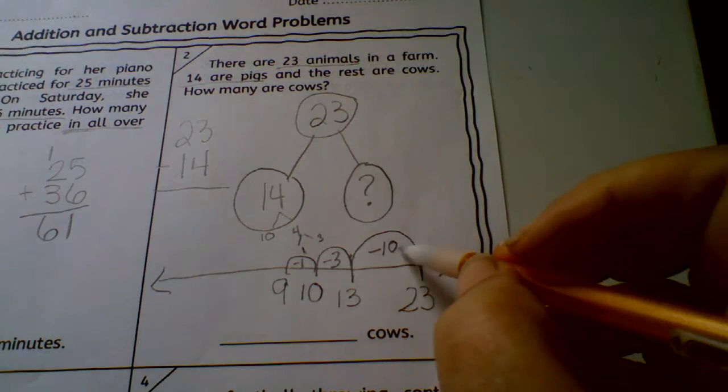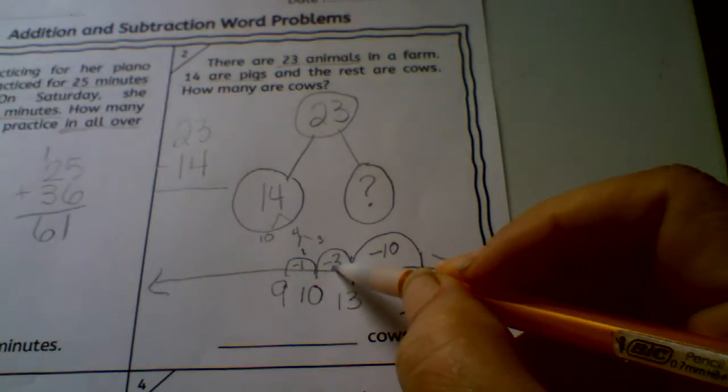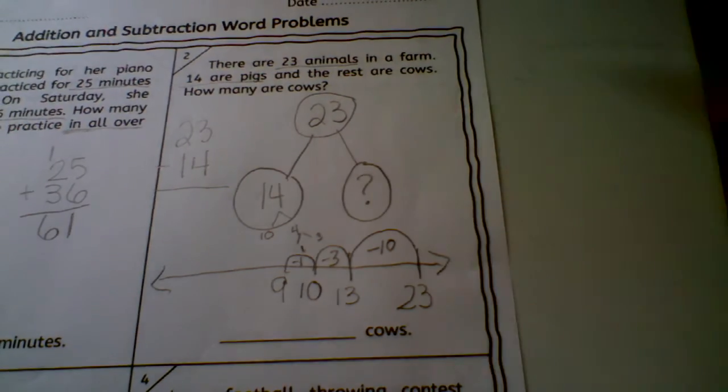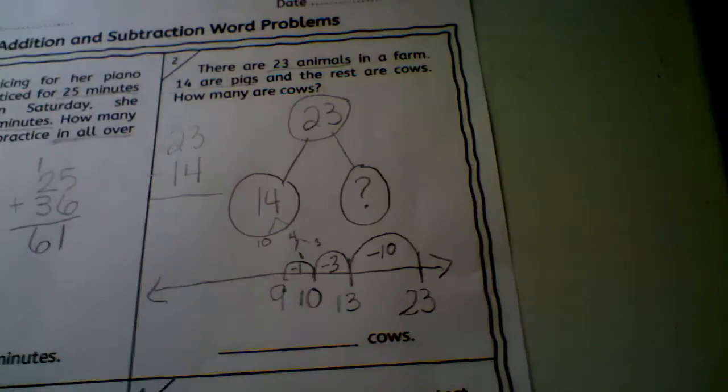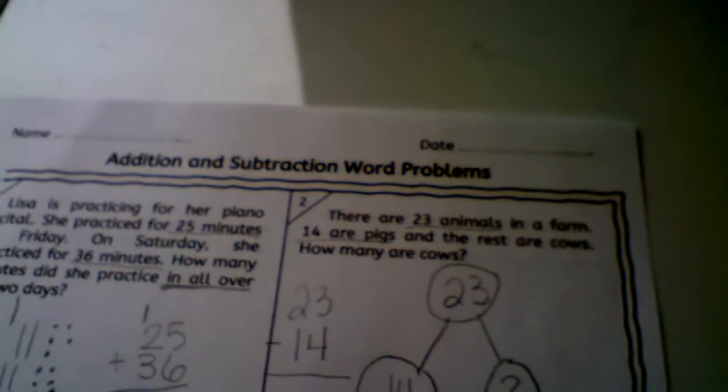Let me make sure. I have 10, 11, 12, 13, 14. So all of my jumps add up to the amount that I was taking away. I'm going to do this with the standard algorithm as well.